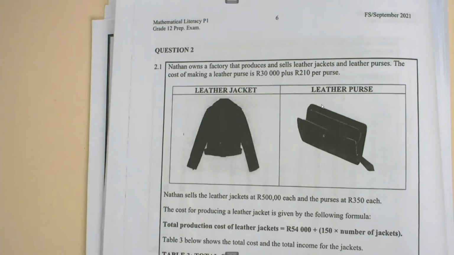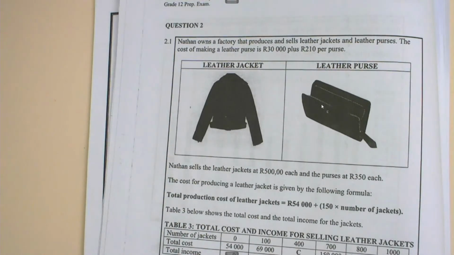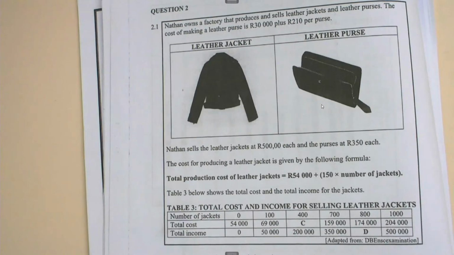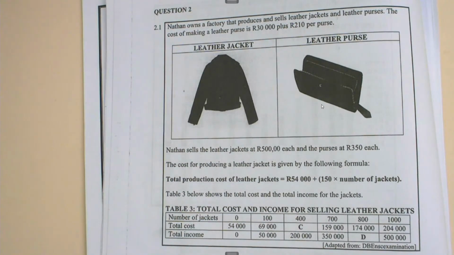Then you are given the pictures: leather jacket and leather purse, and the information is there. It says Nathan sells the leather jacket at 500 each and the purses at 350 each. The cost of producing a leather jacket is given by the formula, and the formula is given there.